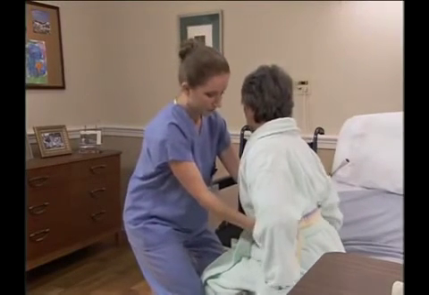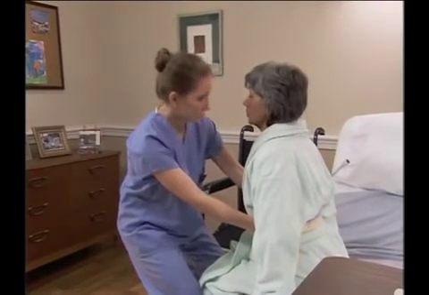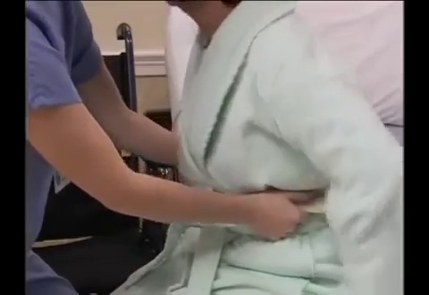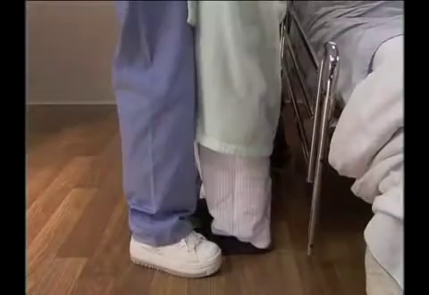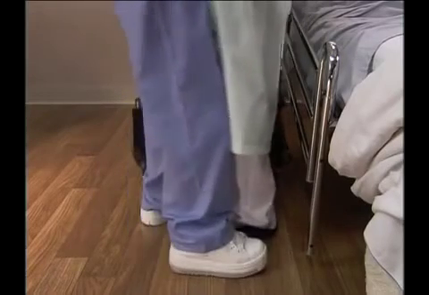Have the person push down on the bed with her hands and stand on the count of 3. On the count of 3, I want you to push down on the bed and try to stand, okay? Pull on the transfer belt as you straighten your knees. 3. Remember to keep your back straight. Support the person in the standing position by holding the transfer belt or by keeping your hands on her shoulder blades. Continue to block the person's feet and knees with your feet and knees.